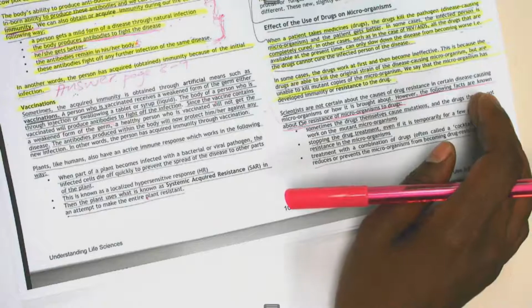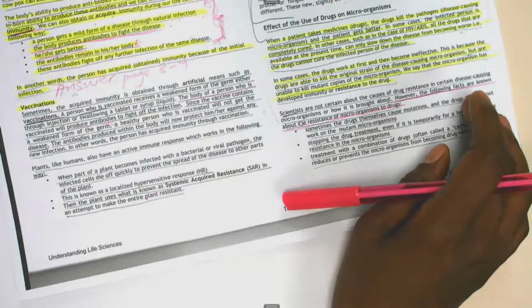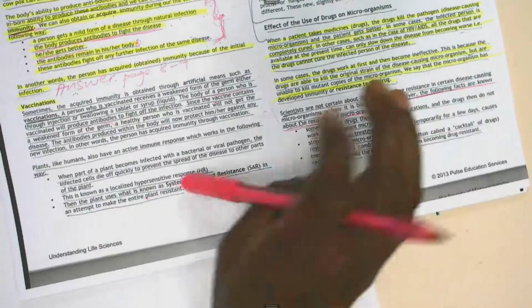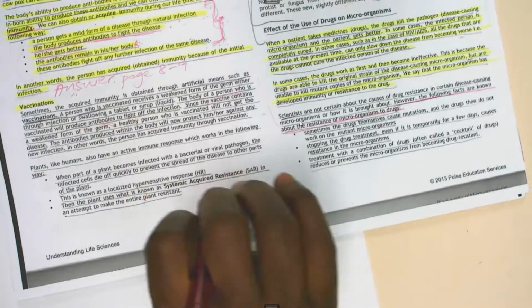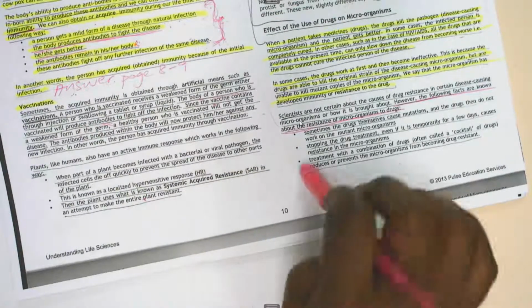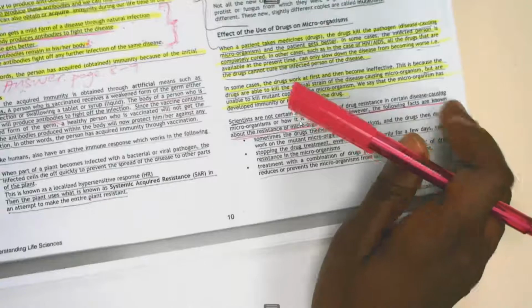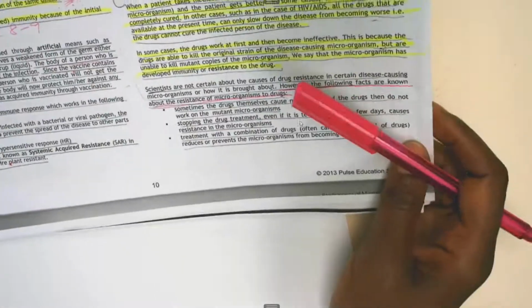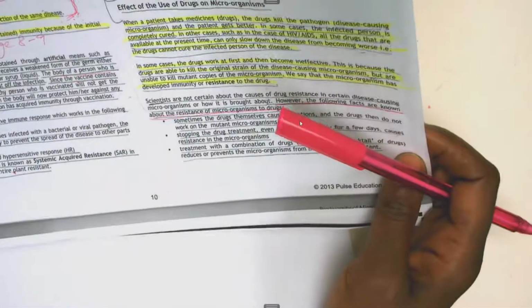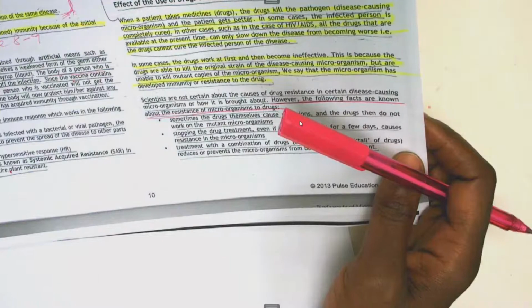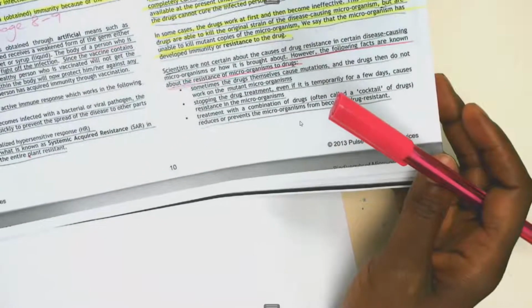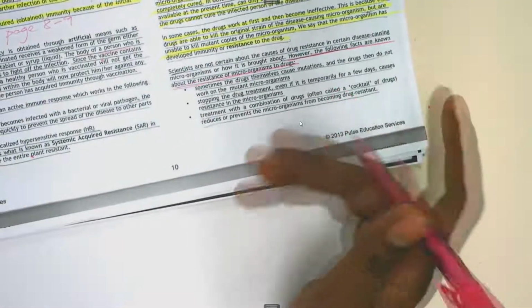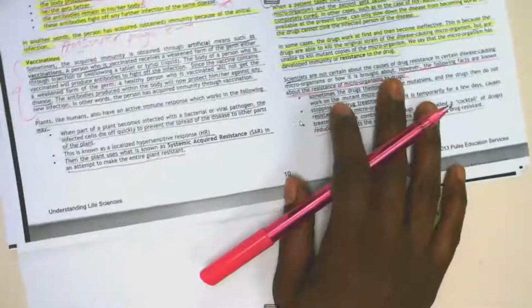In other words, that person has acquired immunity through vaccination, by means of a vaccine. So this is vaccination based on animals.